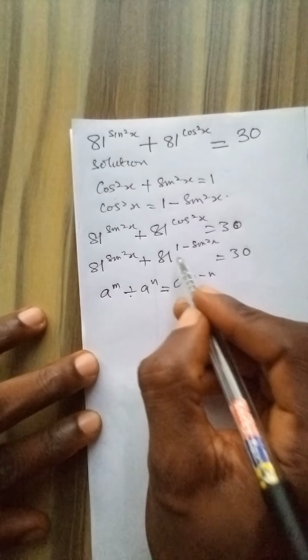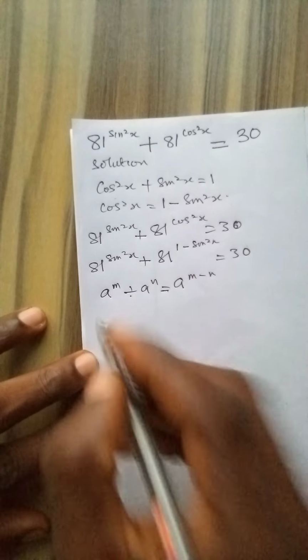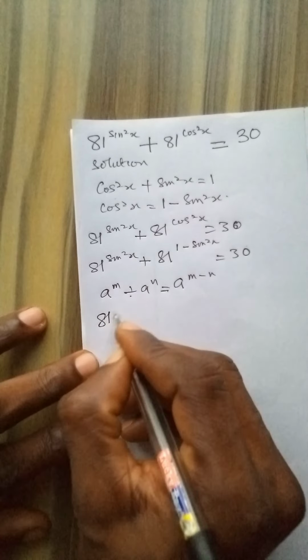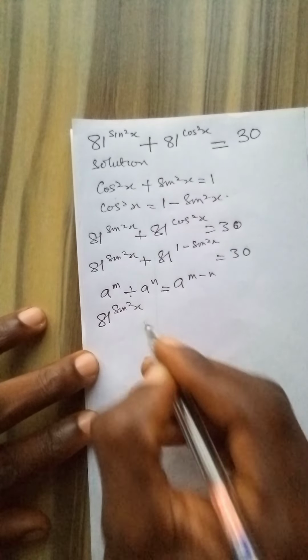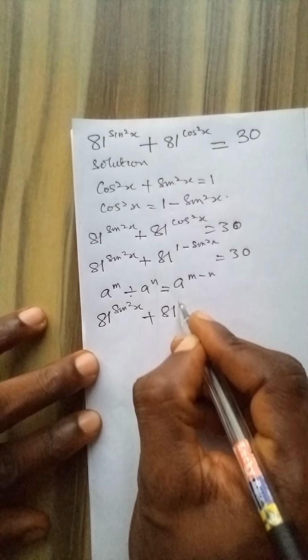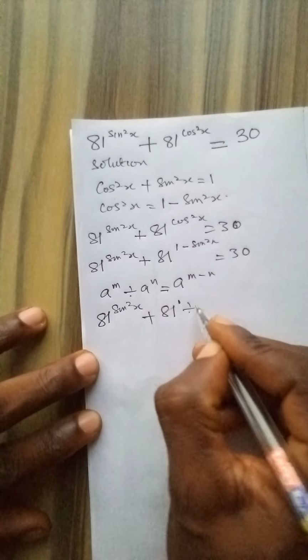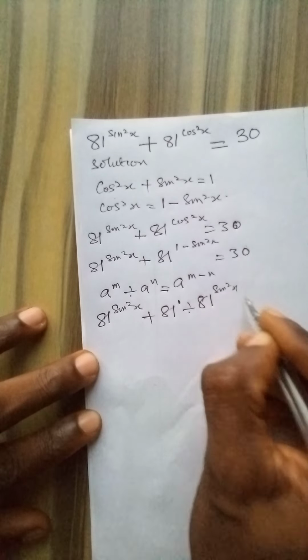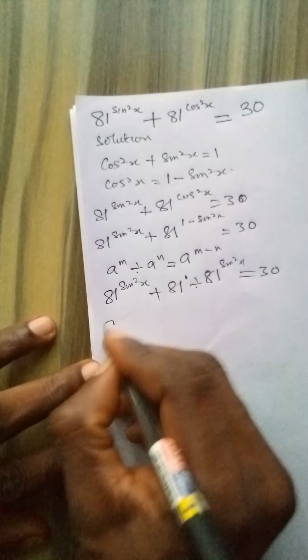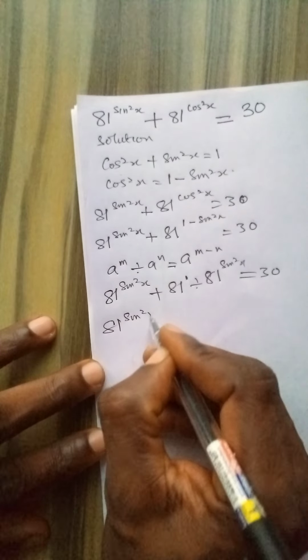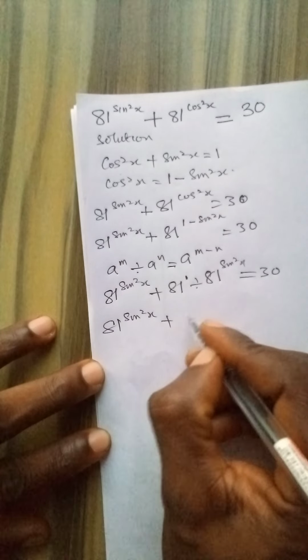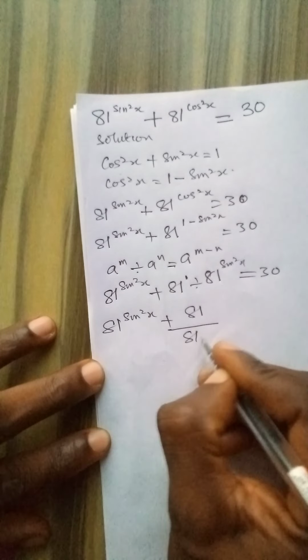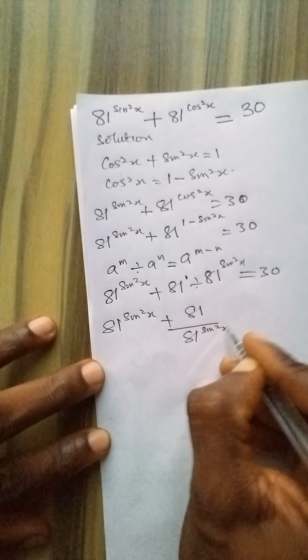My 81 power 1 minus sine squared x becomes 81 sine squared x plus 81 raised to power 1 divided by 81 sine squared x, equal to 30. Then let us simplify: 81 sine squared x plus 81 over 81 sine squared x is equal to 30.